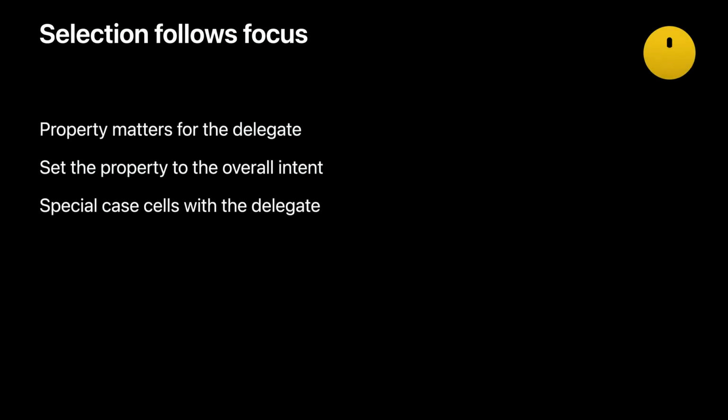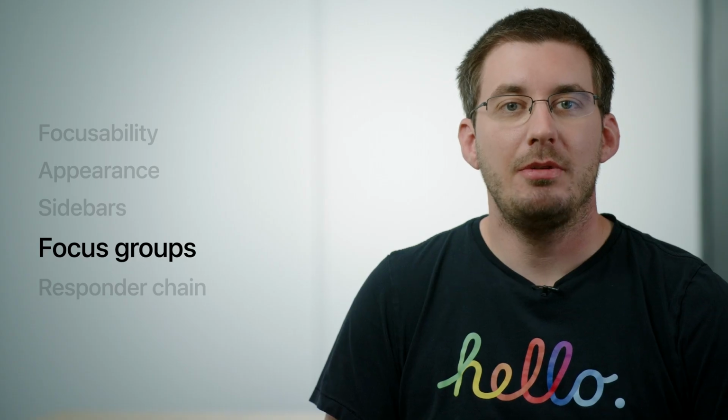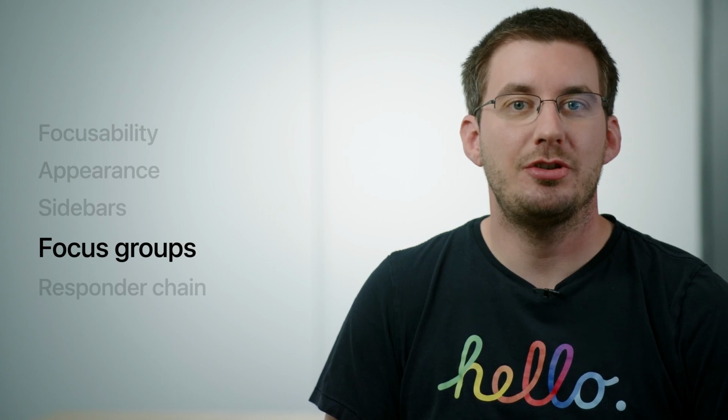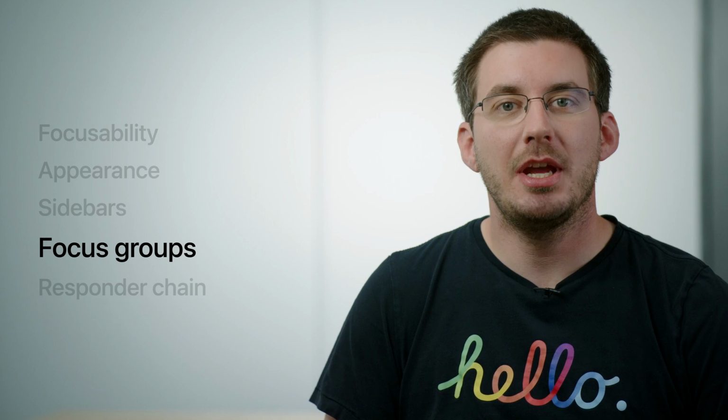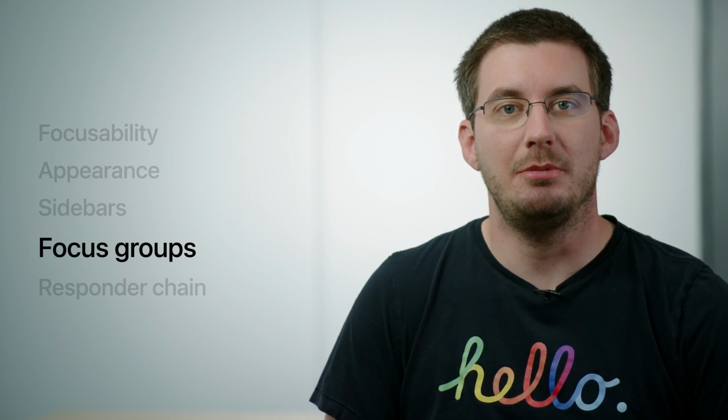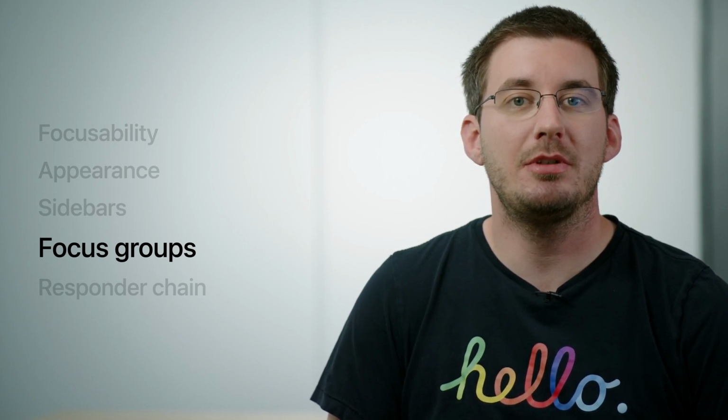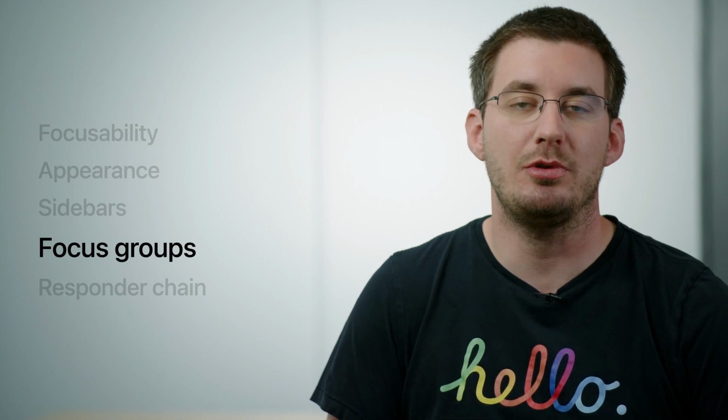When using the delegate, the value of the property still matters. Set selection follows focus to the overall intent of the collection view and then use the delegate to express special behavior for individual cells. The system will take both values into account when choosing the right behavior. Now let's take a look at focus groups, a new feature for keyboard navigation to express structure in your app. UIKit automatically infers focus groups from the hierarchy, but you can also declare them explicitly to customize how the tab key moves focus through your app.